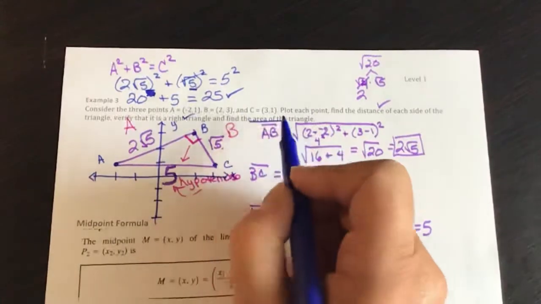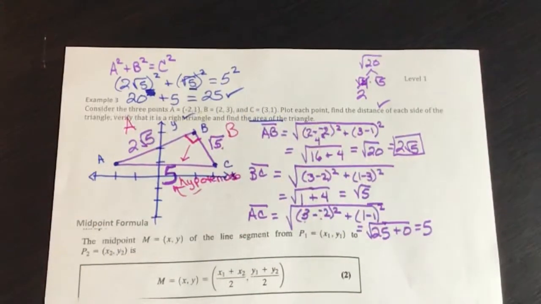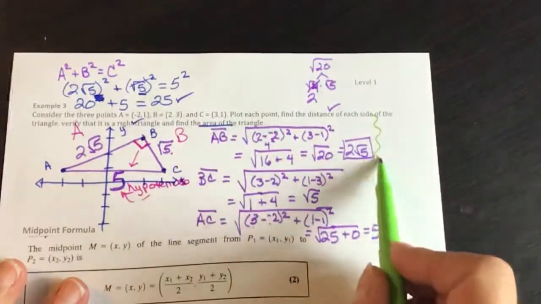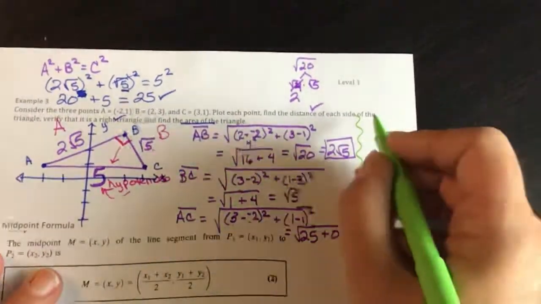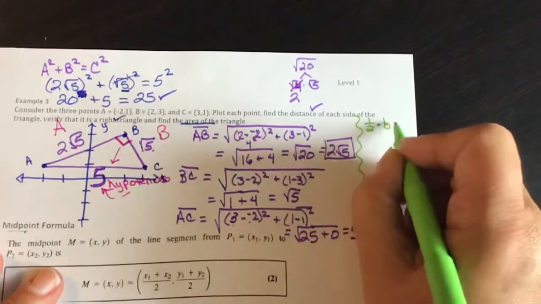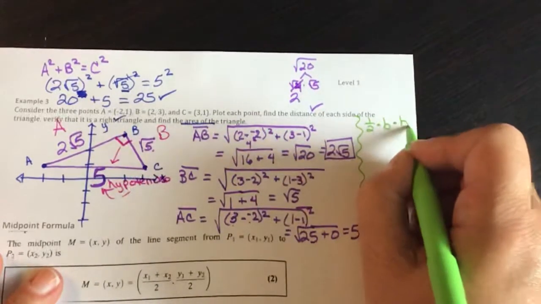Then it says to find the area of this triangle. All right, so finding the area of a triangle. If I remember the formula, it is 1/2 times the base times the height.